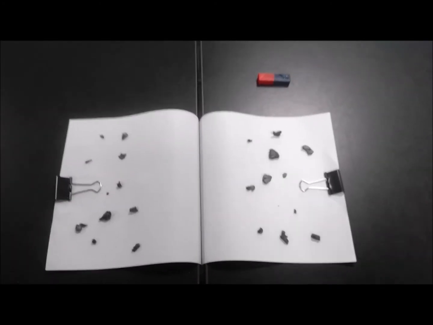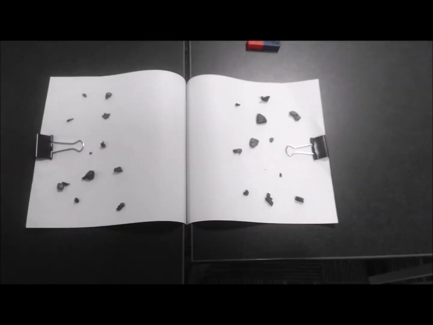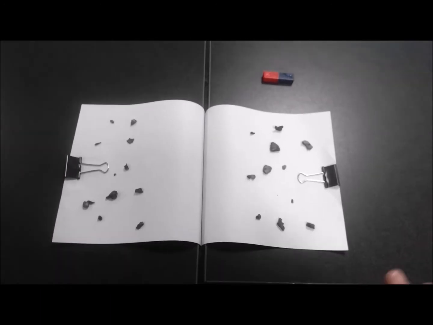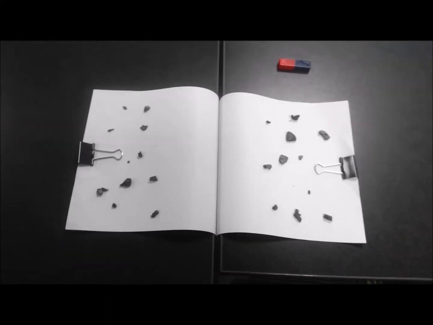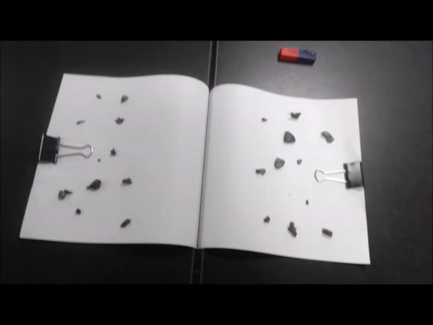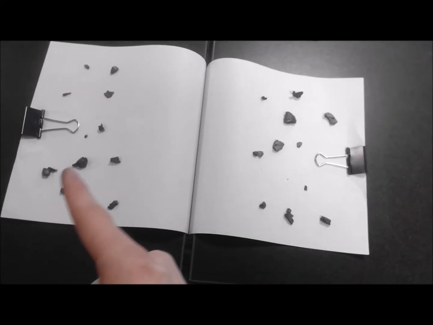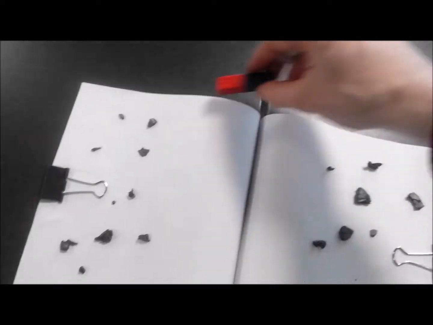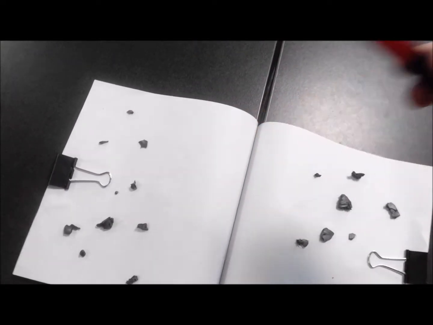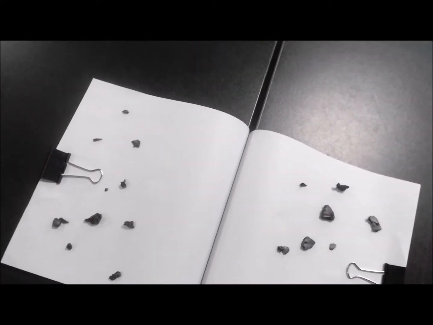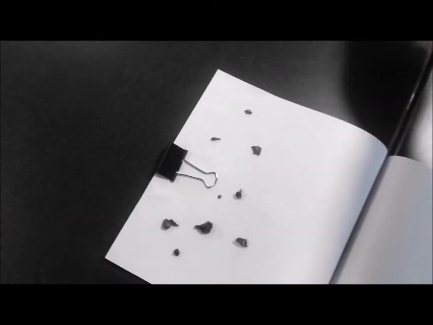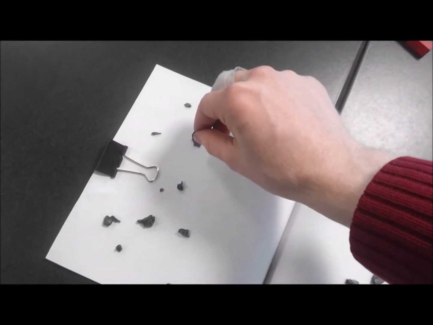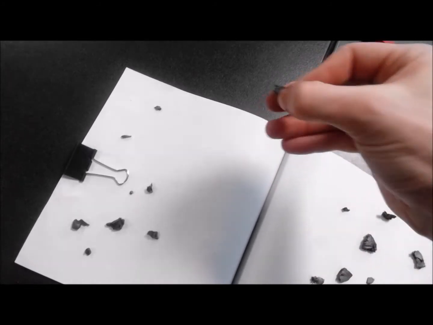All right, so in front of me, I have two pieces of paper taped together. I've got some bulldog clips, but the thing I want to focus on right now are these little pieces of mineral. These minerals are magnetite, and you can see that because they're magnetic. They're attracted to magnets, and they get attracted to each other as well, like that.